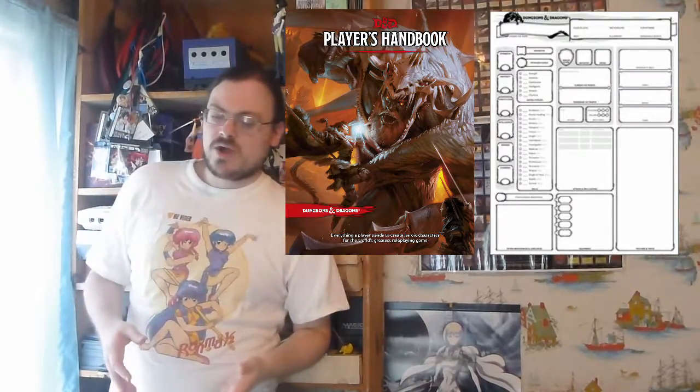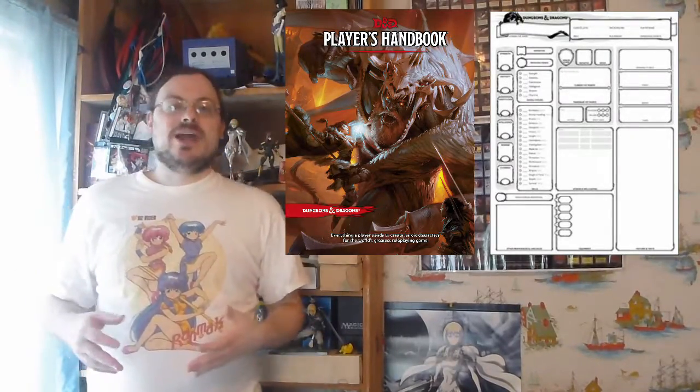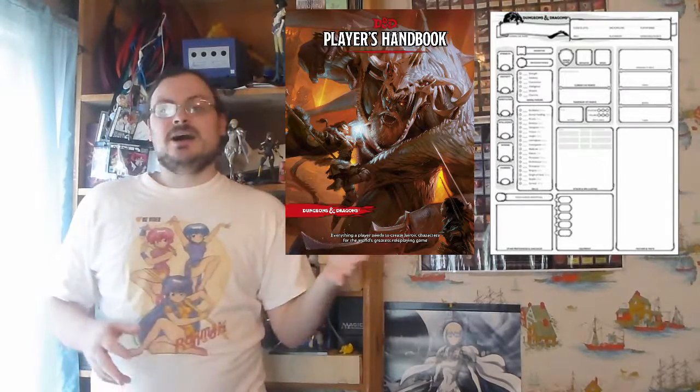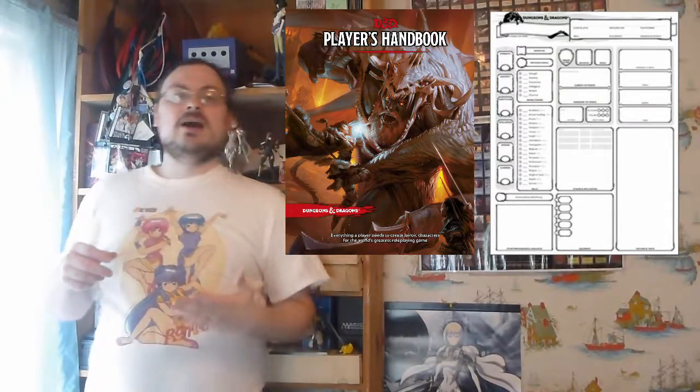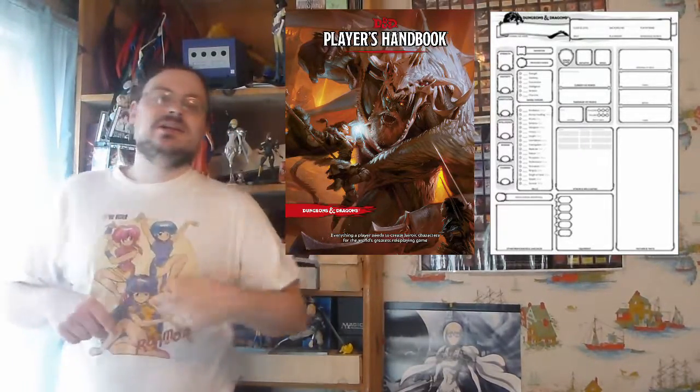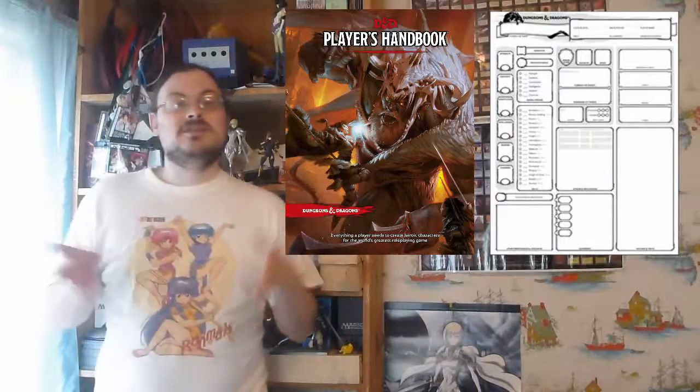If I'm lying on the ground, maybe I can't get out of the way of something that's coming at me that I need a Dex save for. But perhaps if there's a rock nearby, maybe I can quickly roll out of the way, or I have some kind of defense that gives me advantage, so that I could quickly duck and move enough to get out of the way.